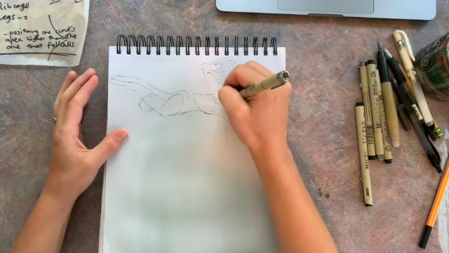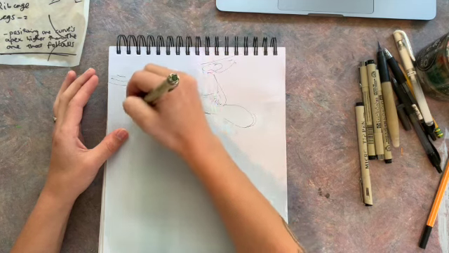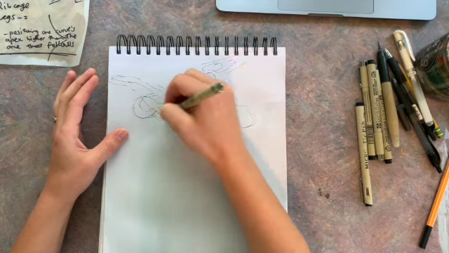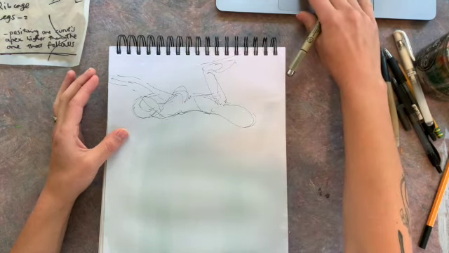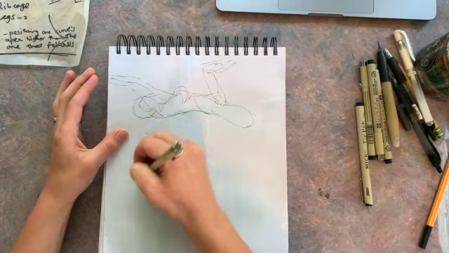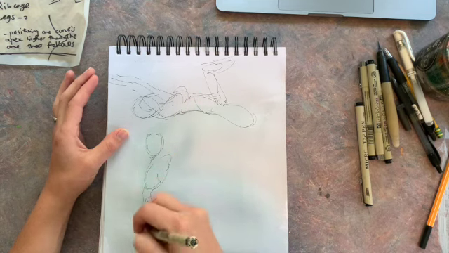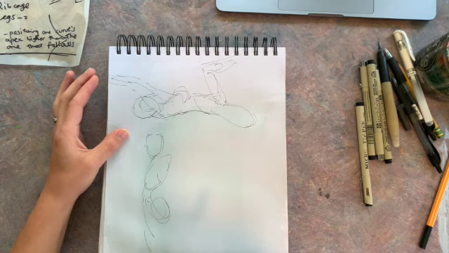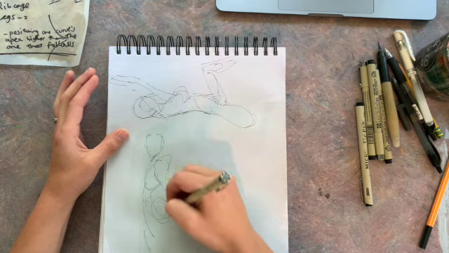So remember that gesture drawing is about capturing the movement of the body, the weight distribution. It is not at all about perfection. Instead, it's really about learning how to see quickly how the pose sits in space, how the different parts of the body affect the other ones.